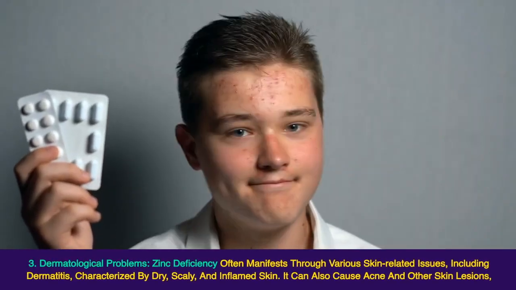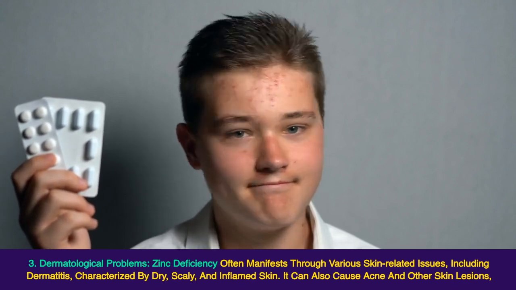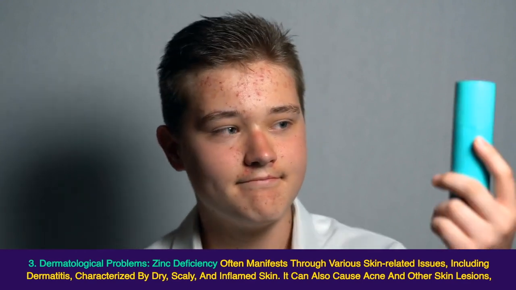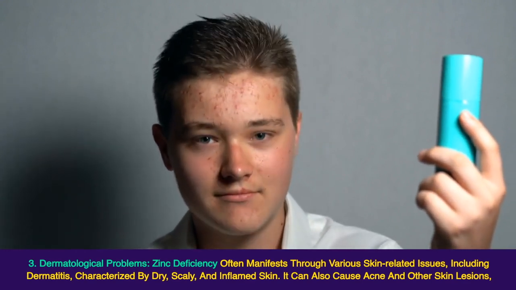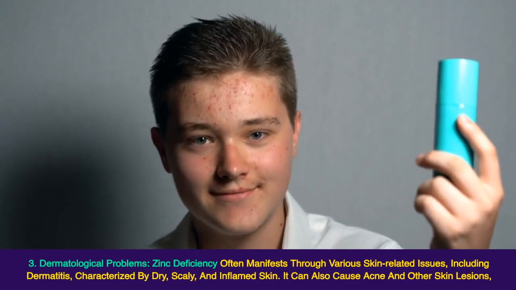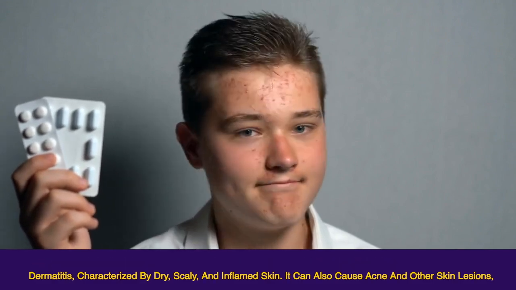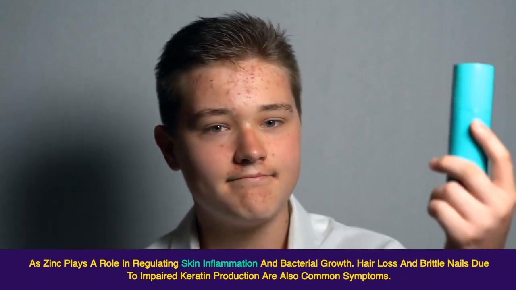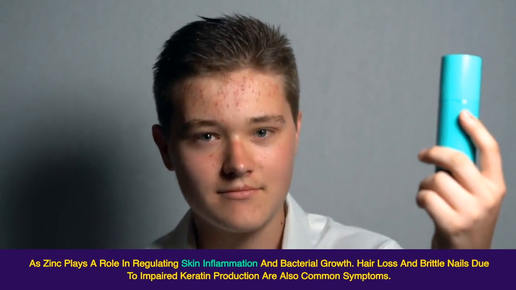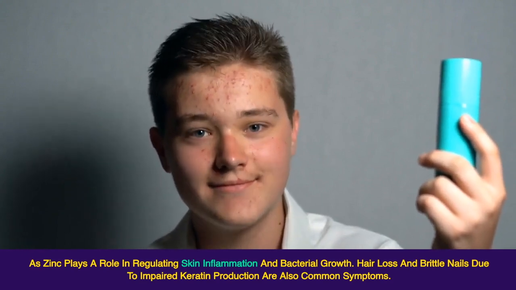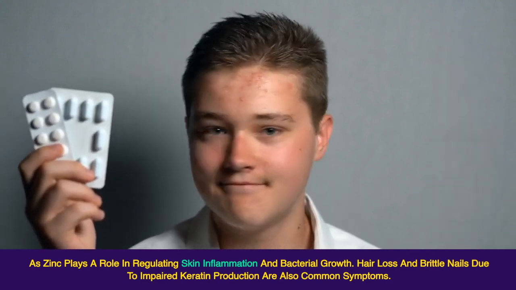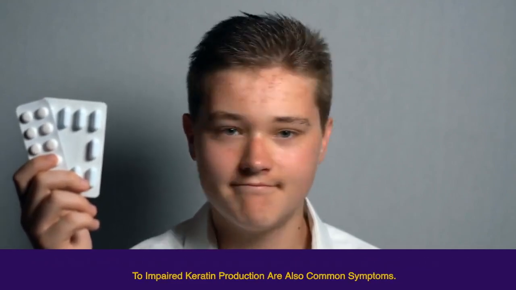3. Dermatological problems. Zinc deficiency often manifests through various skin-related issues, including dermatitis, characterized by dry, scaly, and inflamed skin. It can also cause acne and other skin lesions, as zinc plays a role in regulating skin inflammation and bacterial growth. Hair loss and brittle nails due to impaired keratin production are also common symptoms.